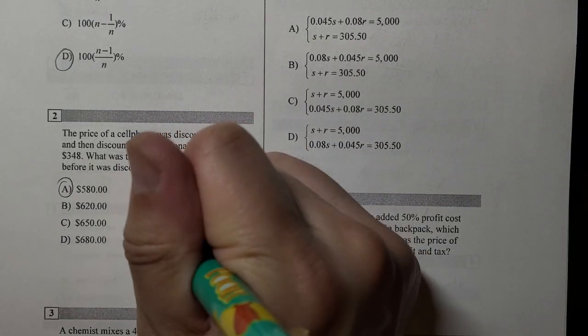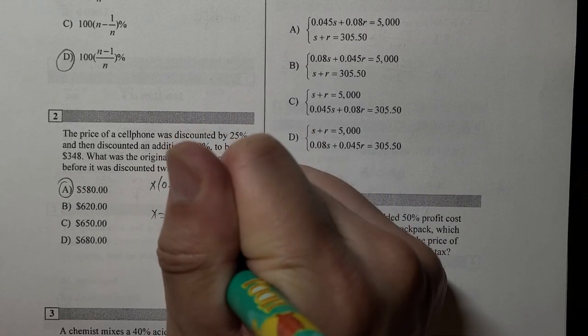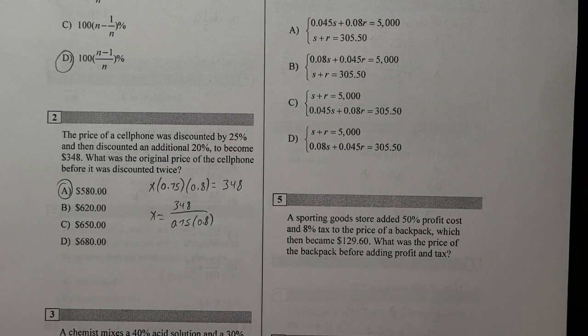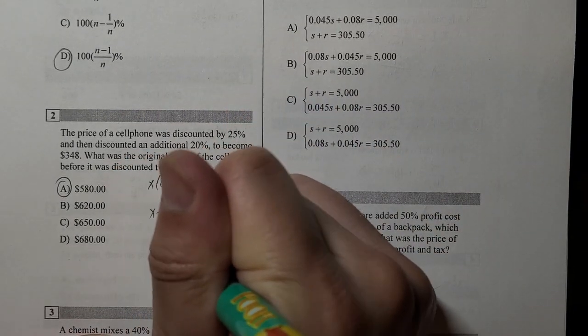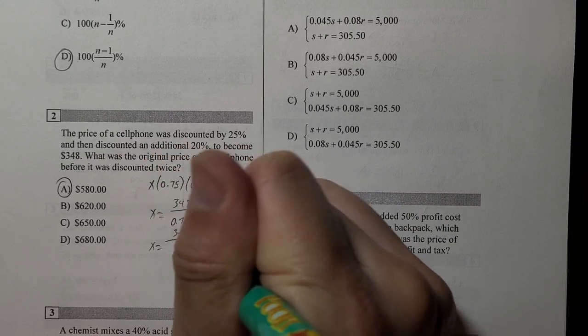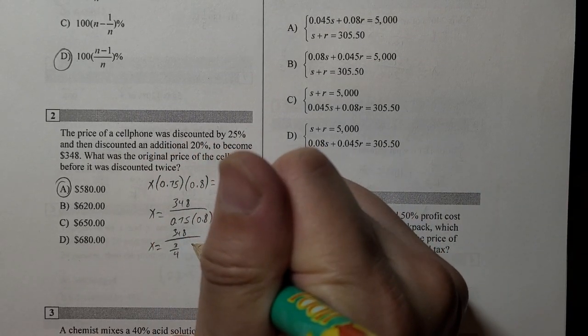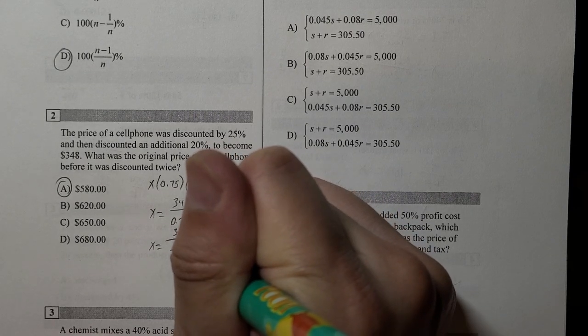$348. So the original price, we just divide by those two numbers: 348 over 0.75 times 0.8 on the bottom. Technically, we don't need a calculator. 0.75 is 3/4, and 0.8 is 4/5.